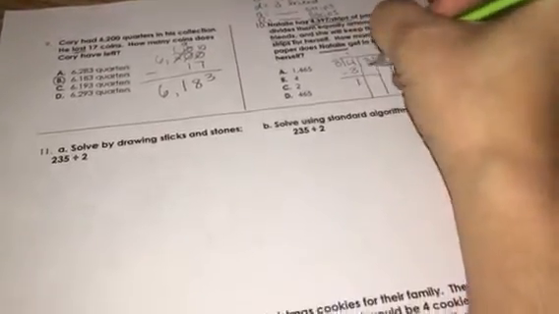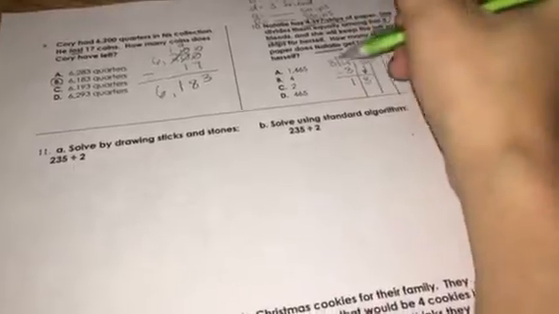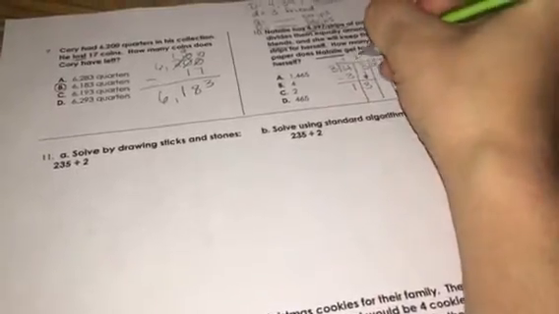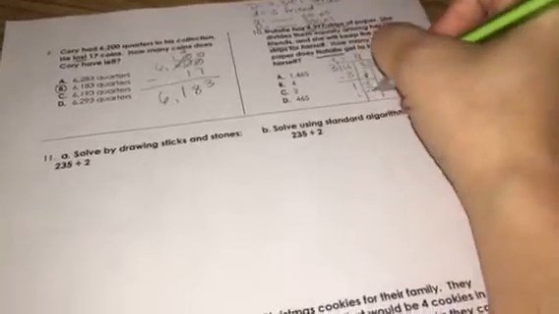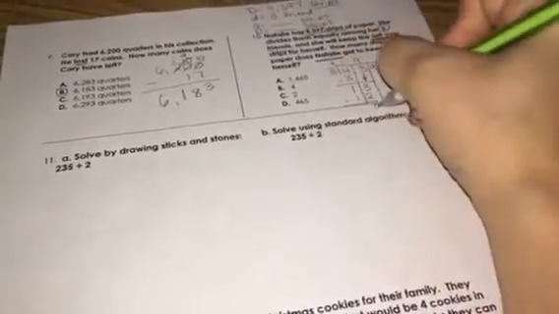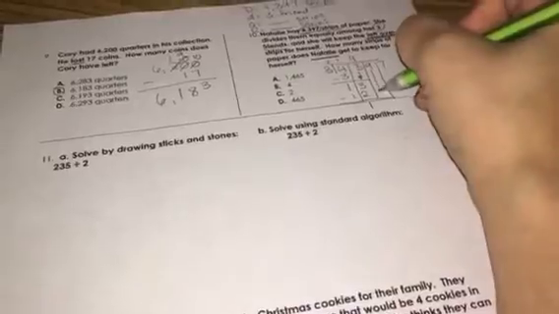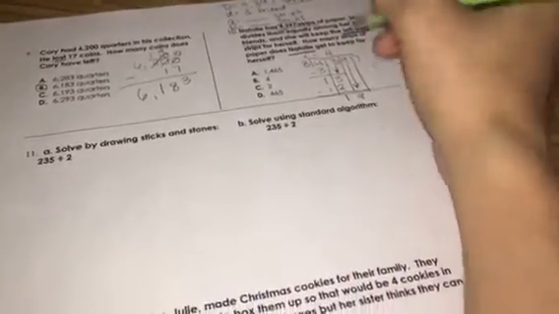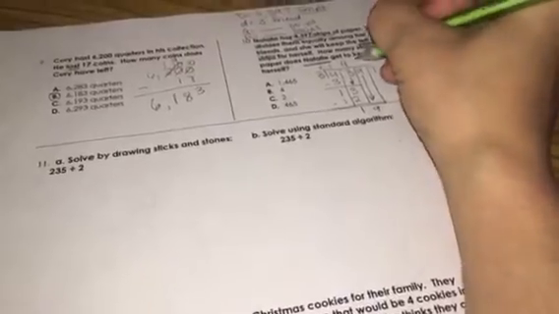3 can go into 4 one time. 3 times 1 is 3. Subtract. You get 1. Bring down your 3. 3 can go into 13 4 times. 3 times 4 is 12. Subtract. You get 1. Bring down your 9. 3 can go into 19 6 times, which is 18.